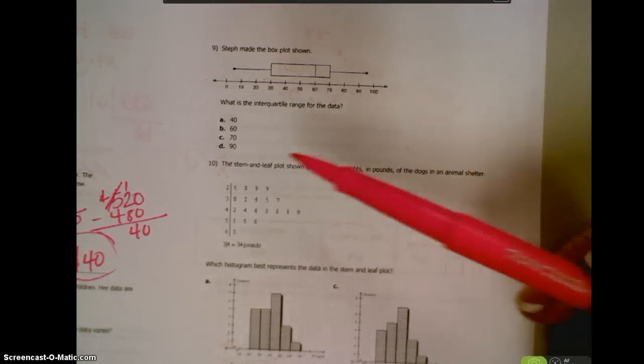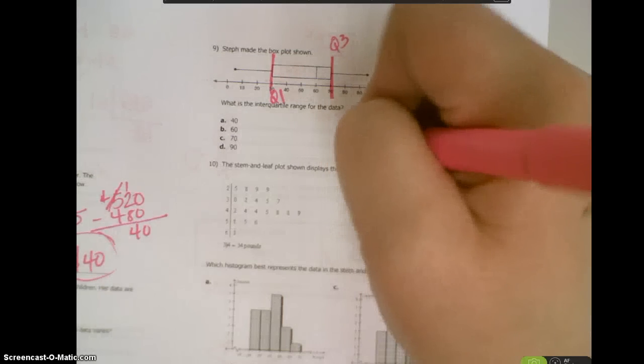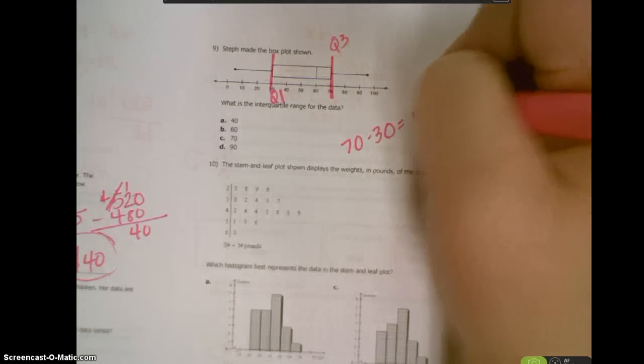Number 9, Steph made the box plot shown. What is the interquartile range for the data? So interquartile range is going to be Q3 subtracted by Q1. So for this it would be 70 minus 30, which is 40, which is A.